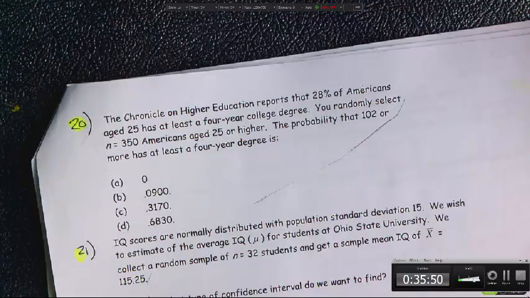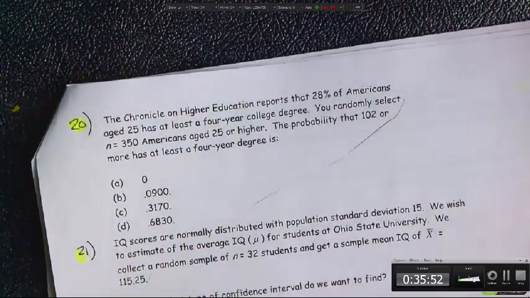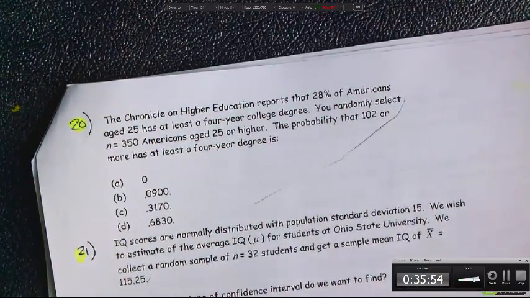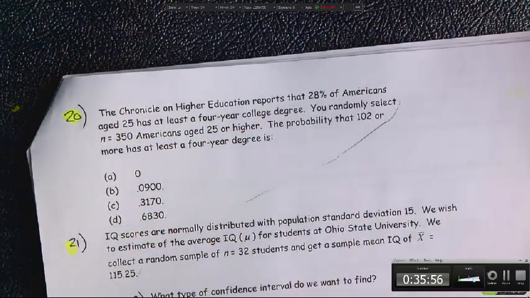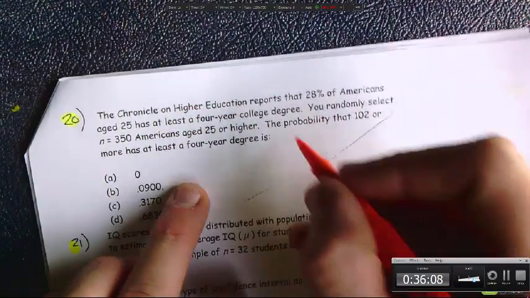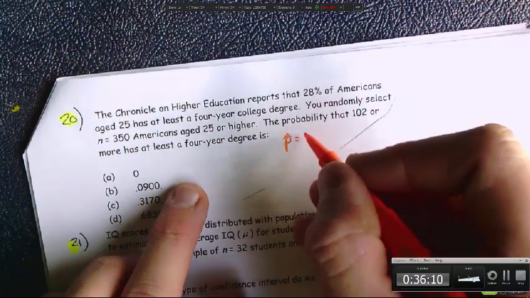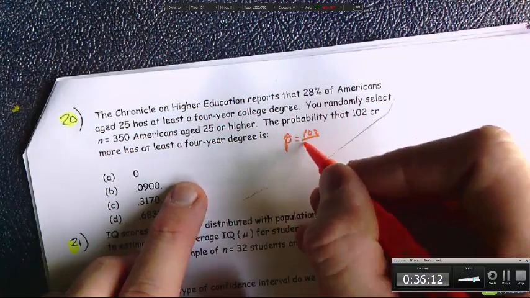The Chronicle on Higher Education reports that 28% of Americans age 25 or higher have at least a 4-year college degree. You randomly select 350 Americans age 25 or higher. The probability that 102 or more of them have a 4-year degree is blank. Okay, so we have p hat, which is 102 out of 350.